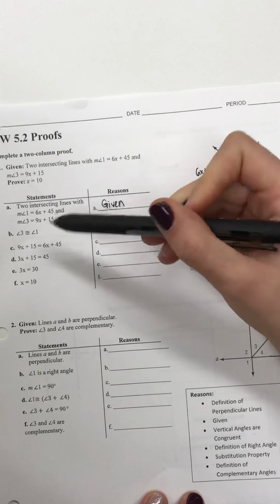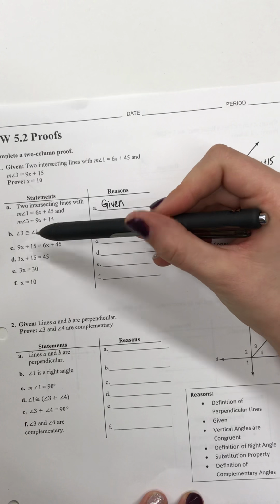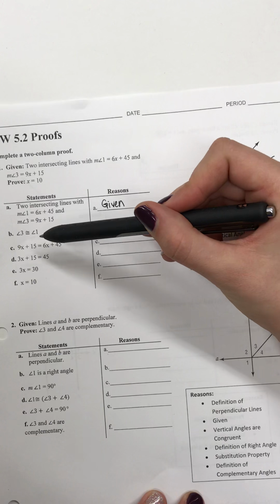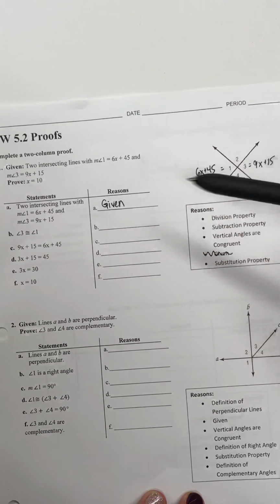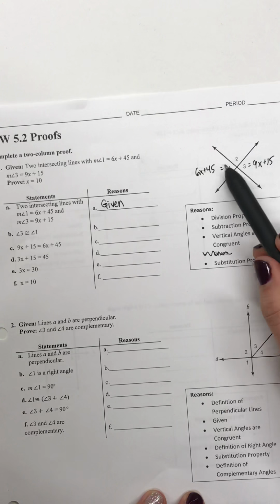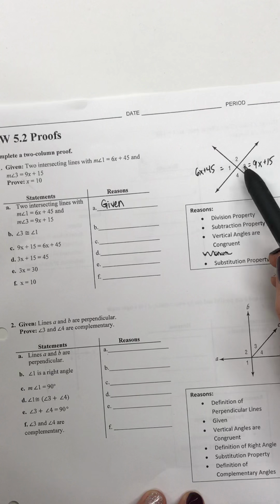Now, if we look at statement B, it says that angle 3 is congruent to angle 1. Now, in order to process that, you might want to go look at the picture and ask yourself, well, why can I say that angle 3 is equal to angle 1? What about those angles, or what about this picture allows us to say that angle 3 and 1 are congruent?